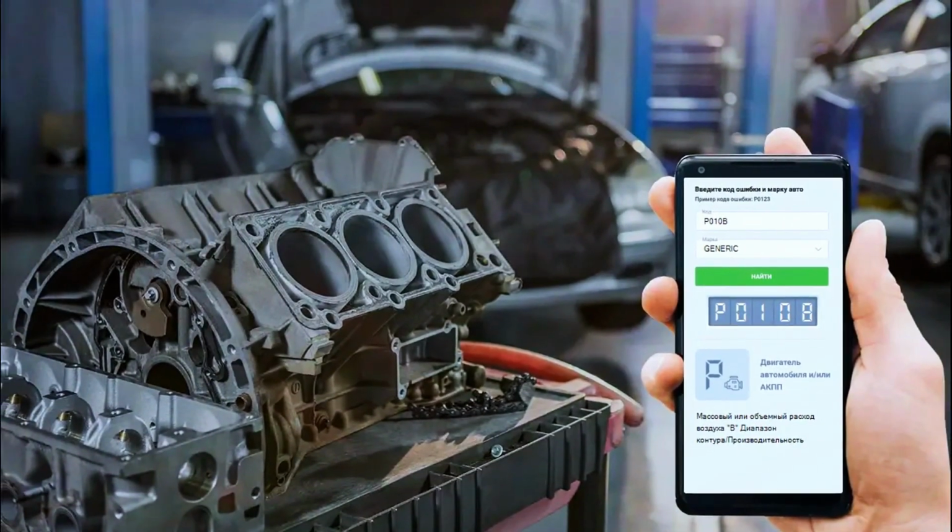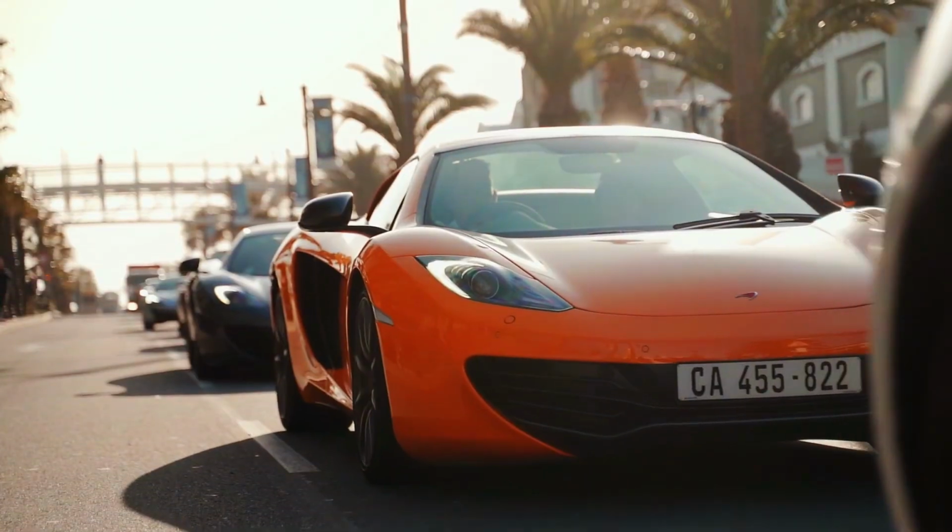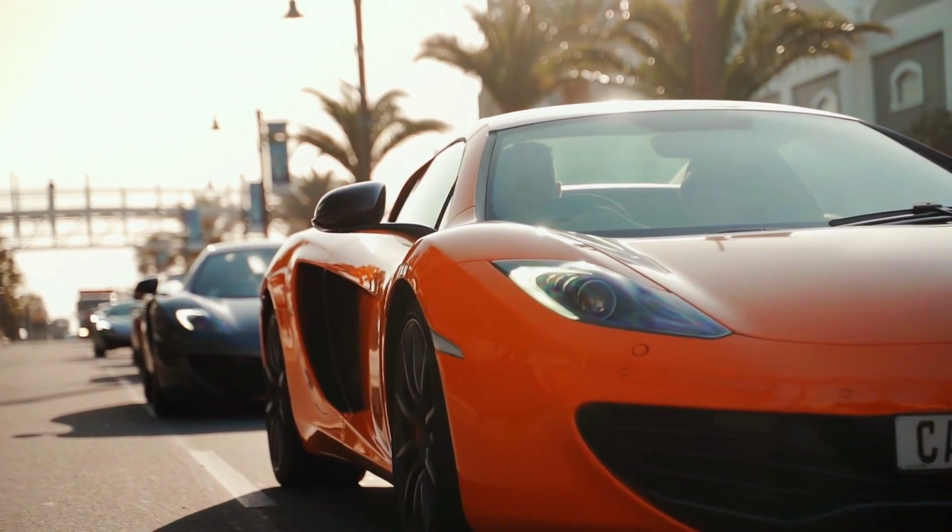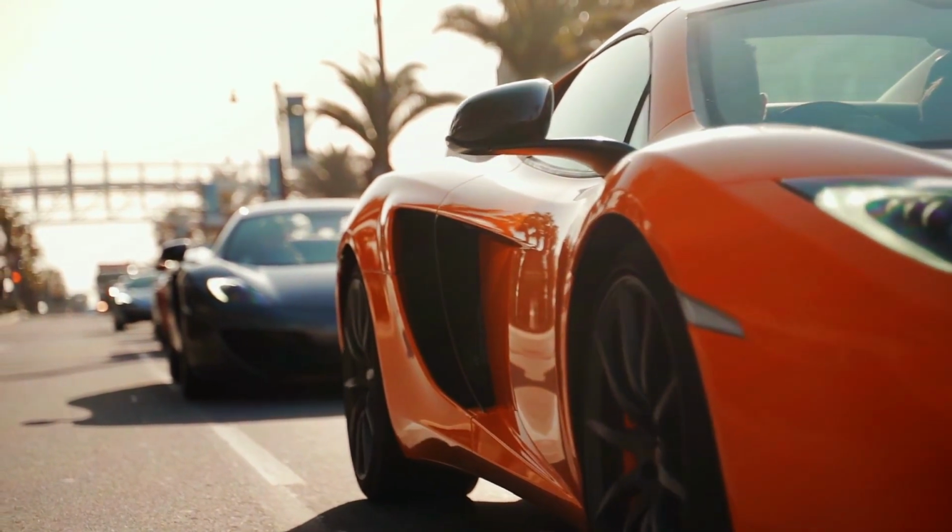Use an OBD scanner to clear the trouble code. Take your vehicle for a test drive to see if the code returns. Pay attention to how the engine is performing.